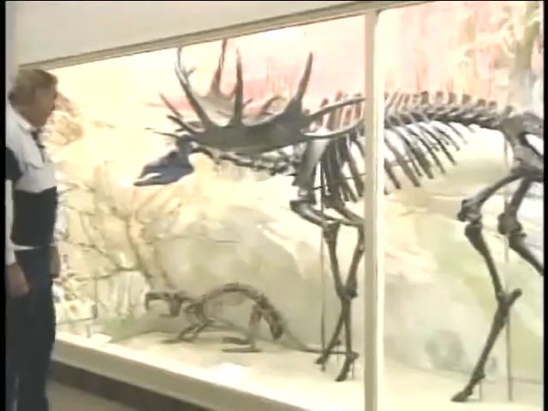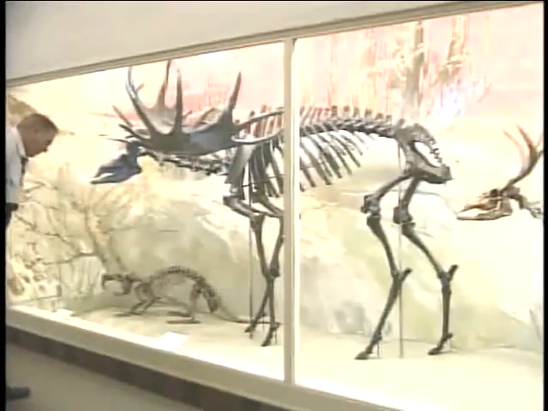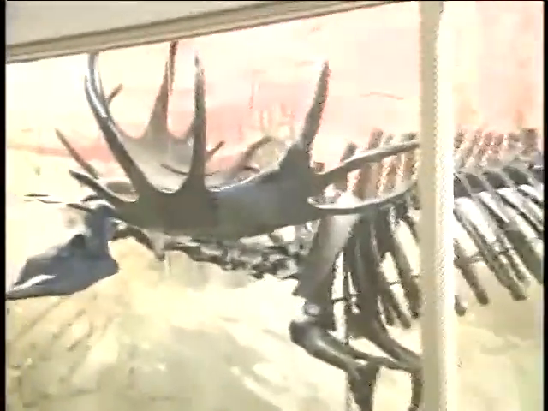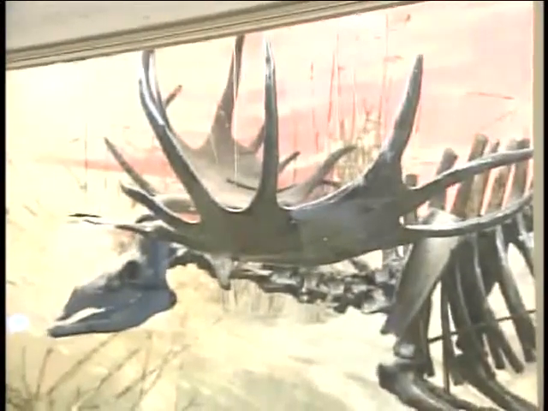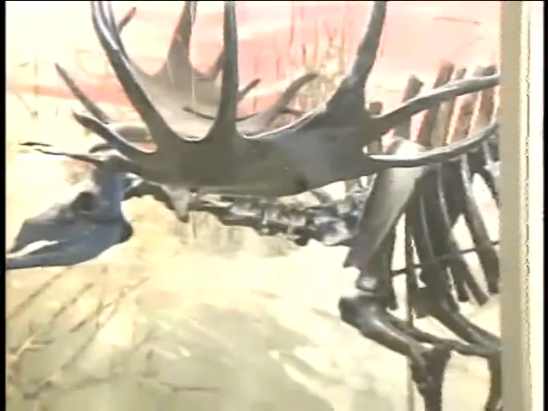Here we have the Irish deer here at the Nebraska Museum. This deer was as large as a modern moose. The antlers were the largest of any deer. These animals roamed Western Europe, and their bones have been found in the peat bogs of Ireland. These deer are probably known as the Irish elk.